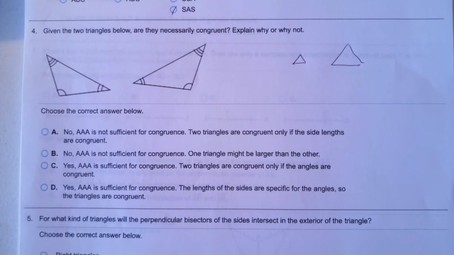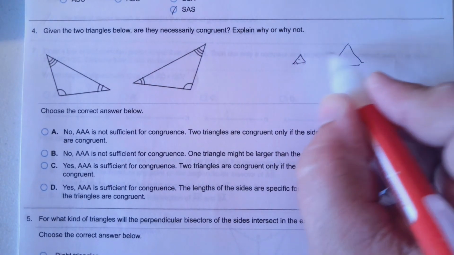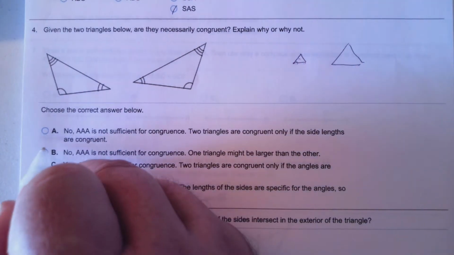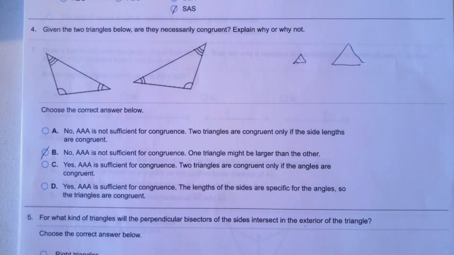They could be isosceles triangles or equilateral triangles. In other words, they could all have the same angles, all 60 degrees, but the sides are different. So, no, it's not sufficient for congruence. One triangle is larger than another.